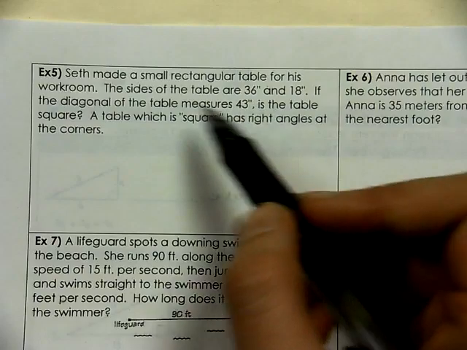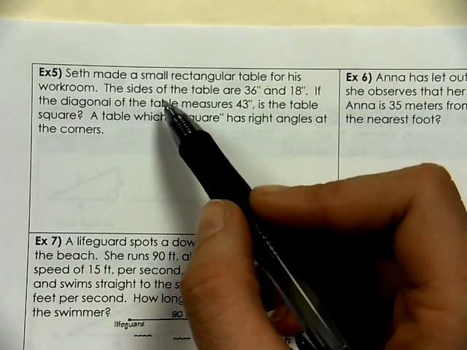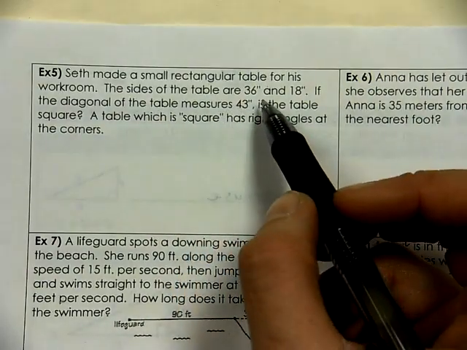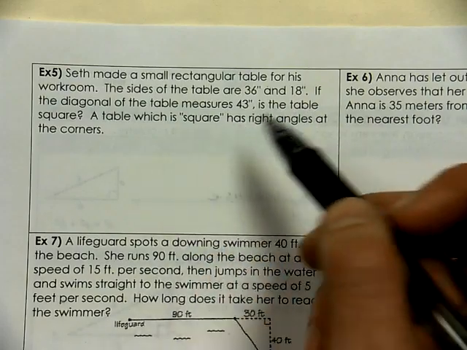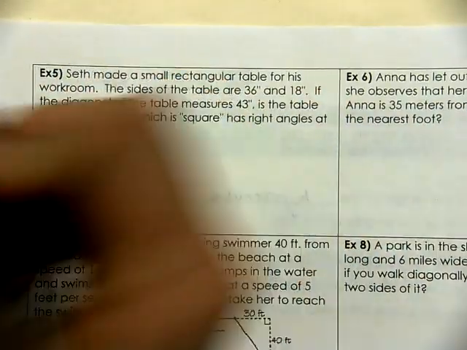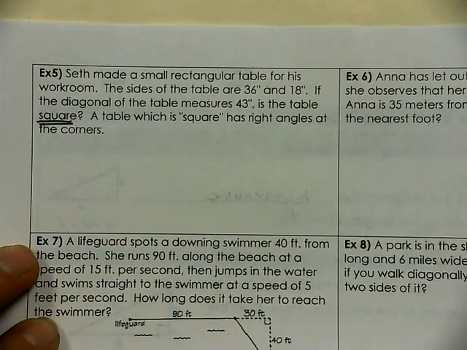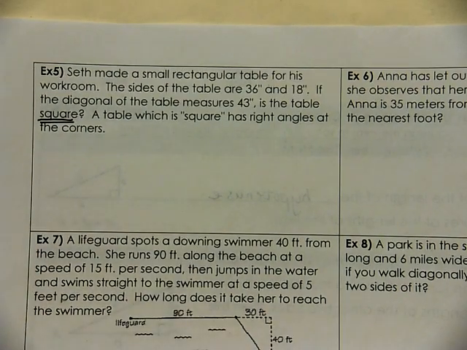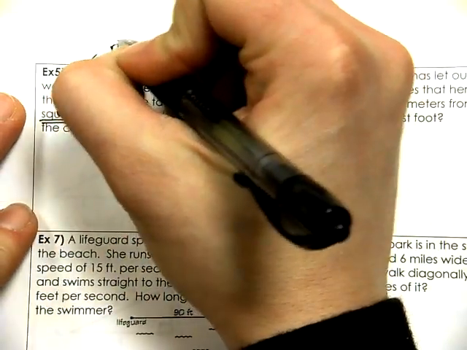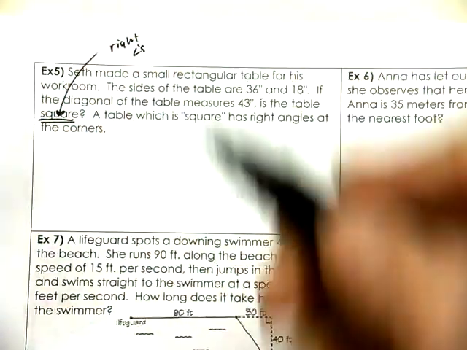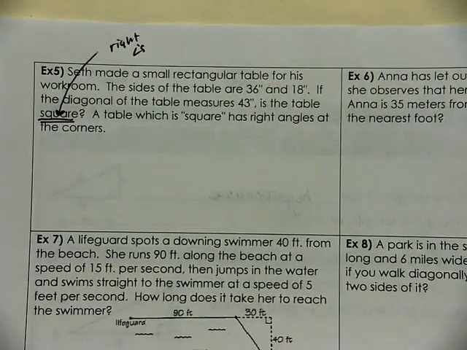Seth made a small rectangular table for his workroom. Okay, the sides of the table are 36 and 18. If the diagonal of the table measures that, is the table square? Okay, first of all, I want to make sure we understand what does it mean to be square. It's not saying is it a square. It is saying, is it square? Square being an adjective in this case. When you talk about something being square in construction, it just means does it form a right angle. So all this means is right angles. We want it to be rectangular, but it's not rectangular unless we have right angles.